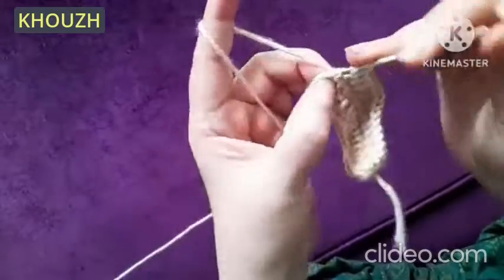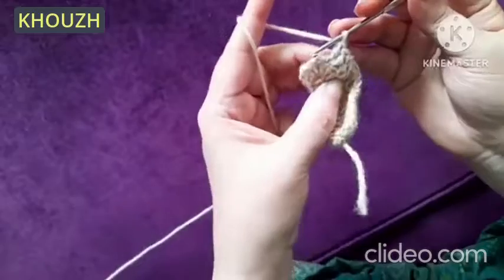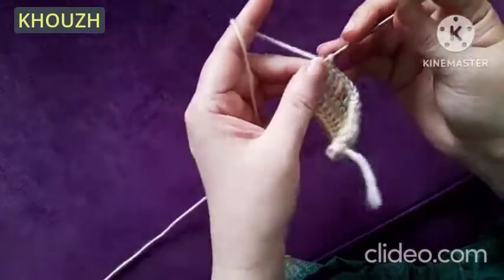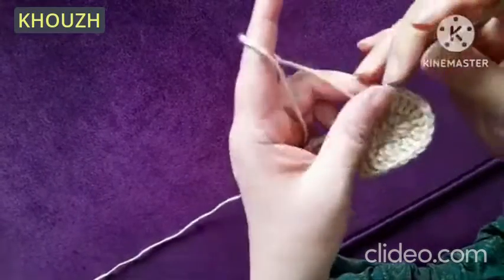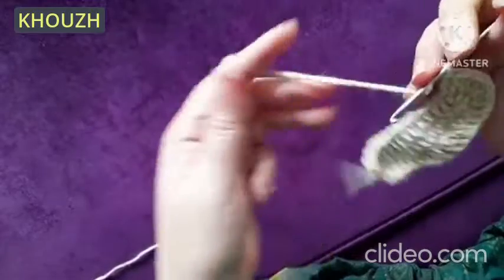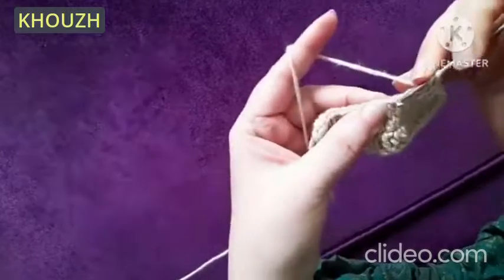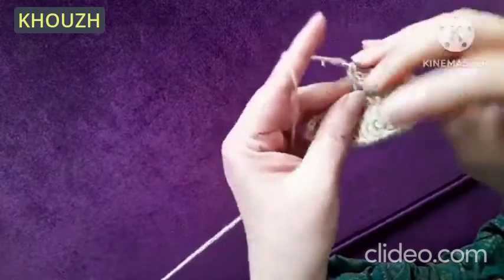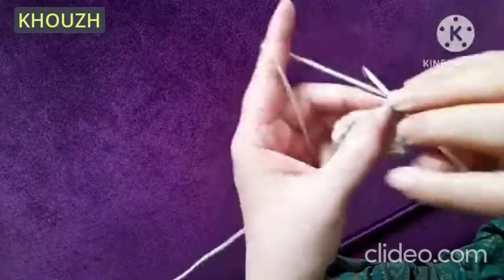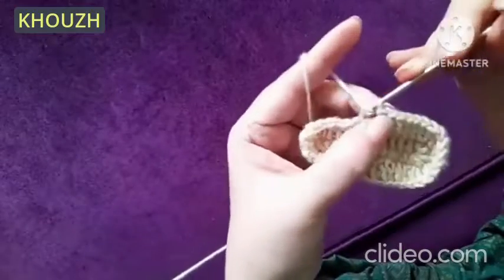Like this, okay? Make it 5 times. Now make 5. I did my 10 double crochet. Now double crochet in the next 5 stitches: 1, 2, 3, 4 and 5. Now make half double crochet for 1 time.